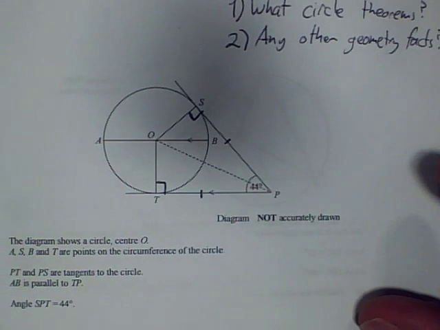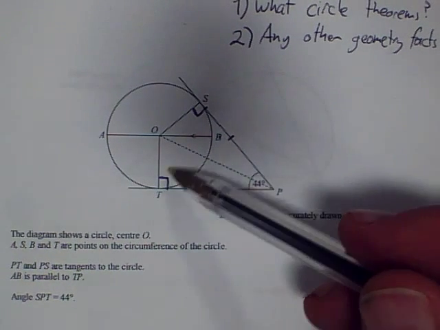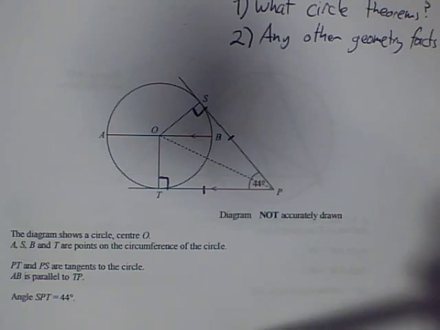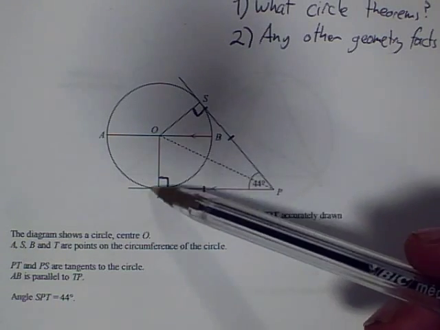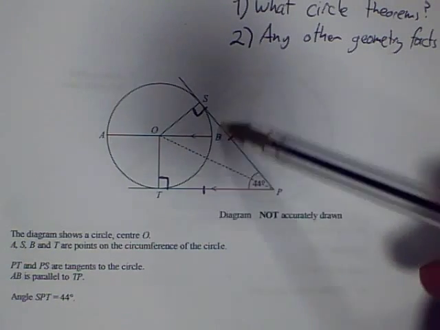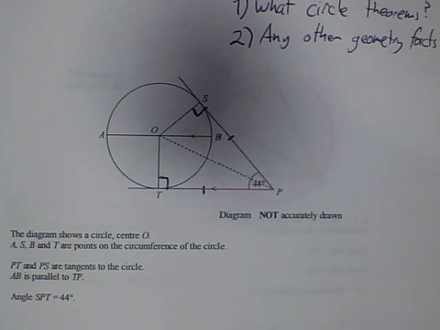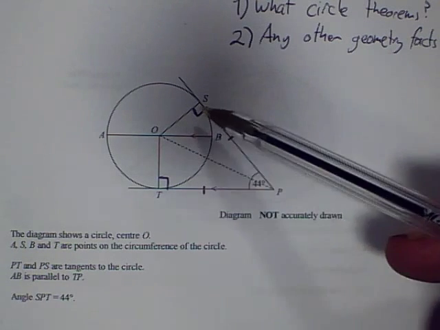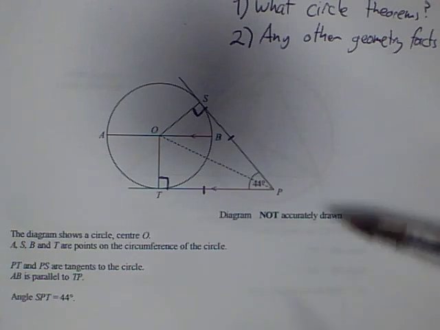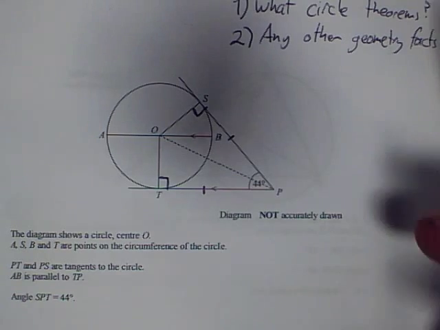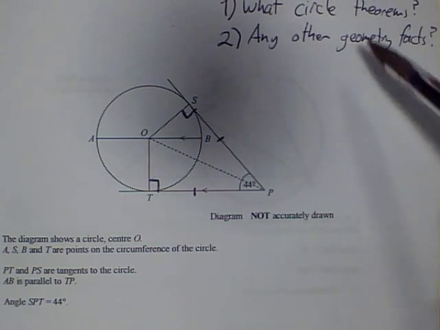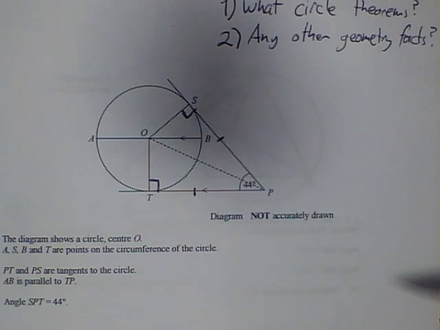The third thing I know is that the alternate segment theorem can involve tangents, but I haven't got any triangle in here, so it probably won't be an alternate segment theorem, unless I have to create the triangle for myself, but don't assume that to begin with. So I've thought about which circle theorems might be relevant.